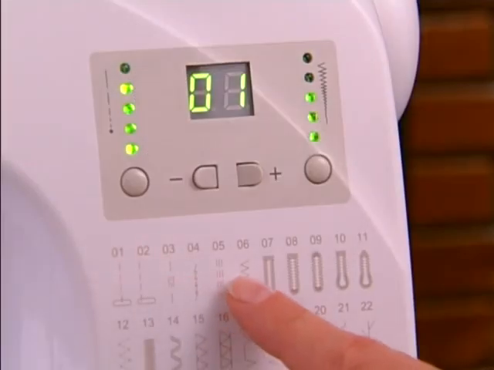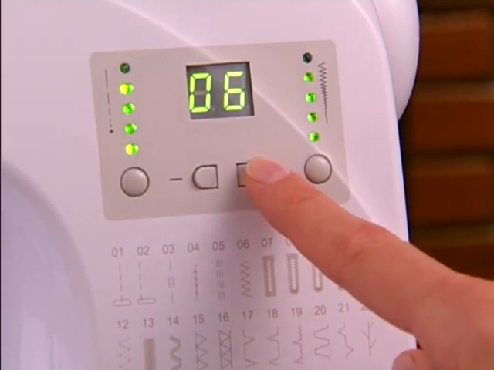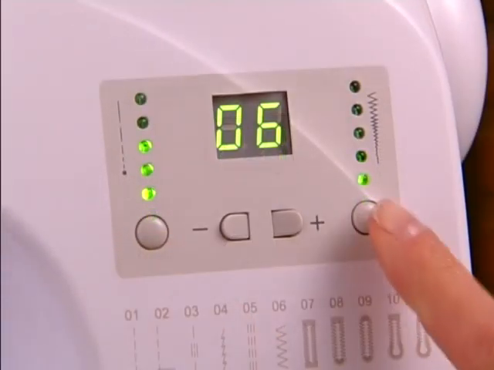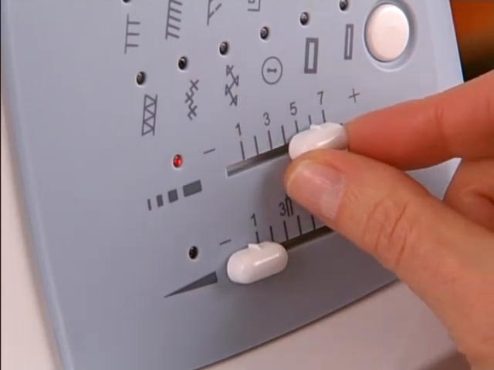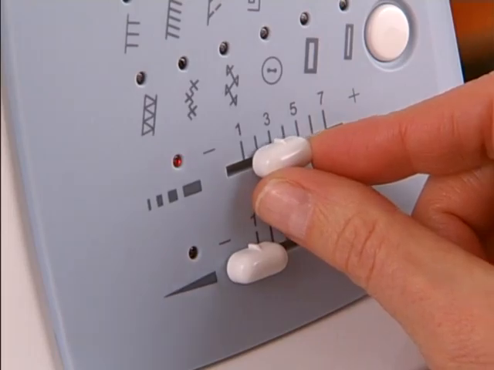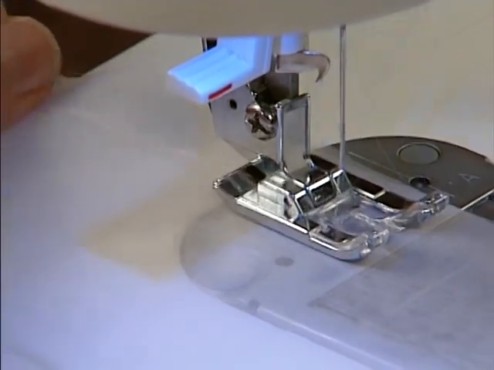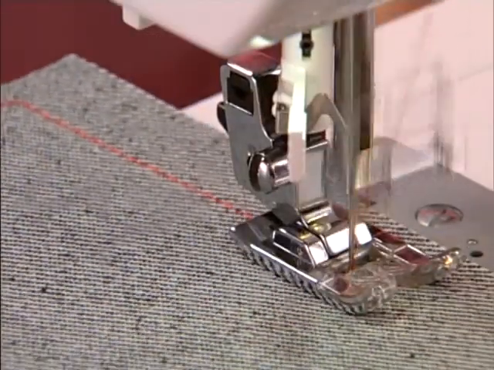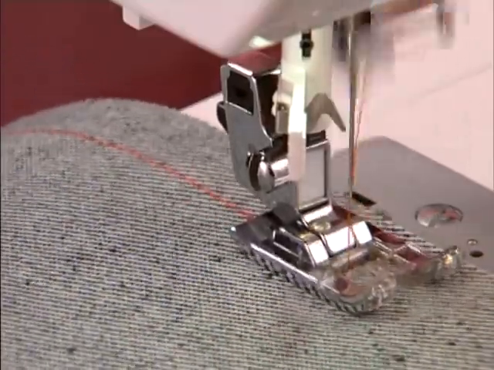On electronic or computerized machines, the optimal stitch length and stitch width are set automatically when the stitch is selected, but you can adjust these if you wish. The stitch length control can be adjusted to sew stitches shorter or longer. Shorter stitches are better for lighter weight fabrics or when you are working with a finer thread and needle. Longer stitches are better for heavier fabrics or thread or when working with a larger needle.